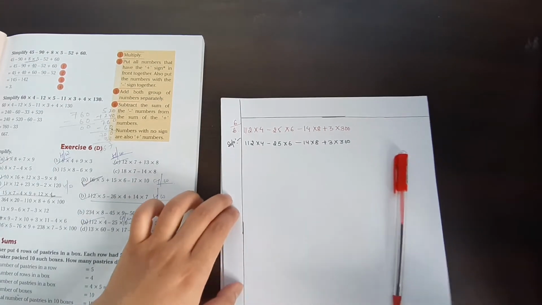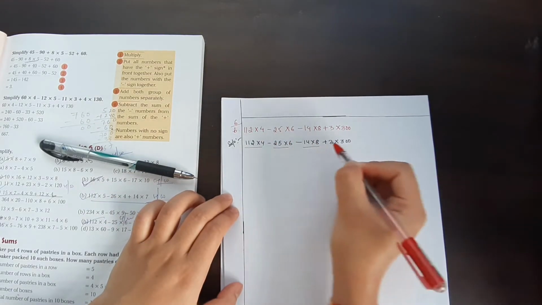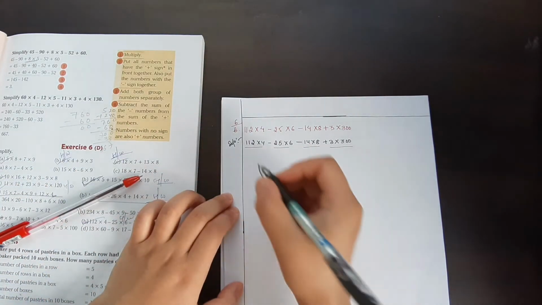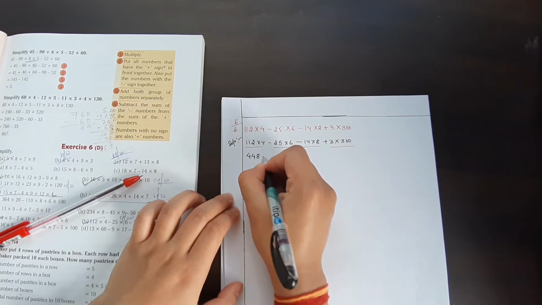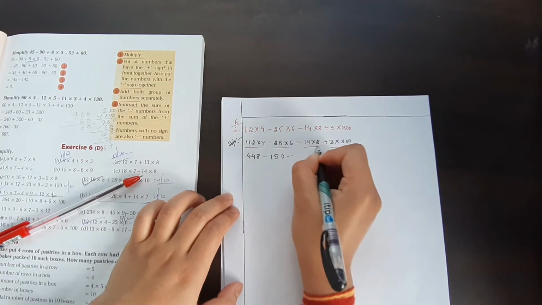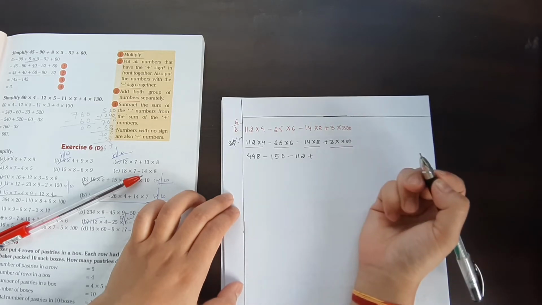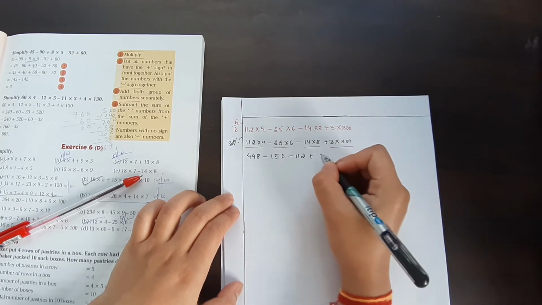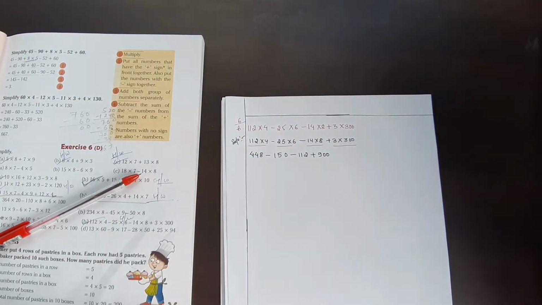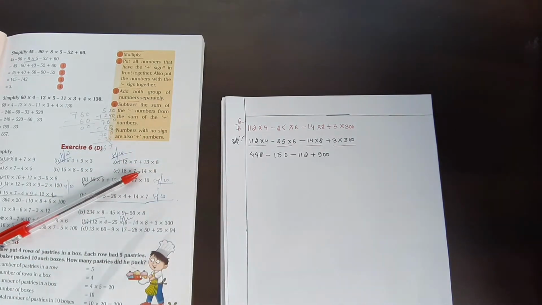First comes multiplication, so we'll multiply these. 112 into 4 will be 448, minus 25 into 6 will be 150, minus 14 into 8 will be 112, plus 3 into 300 will be 900.